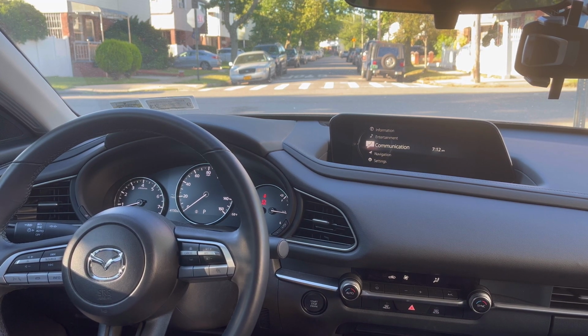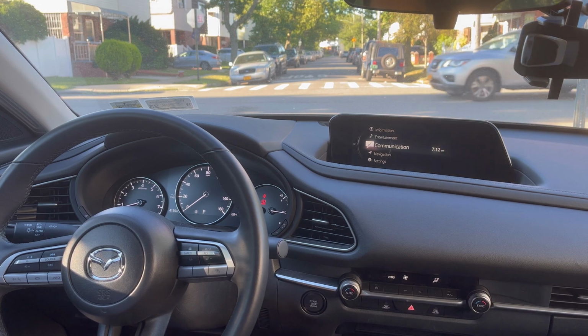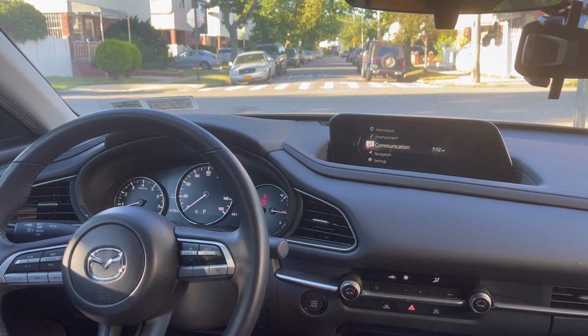Good morning, everyone. Today I'll show you how to use advanced cruise control.